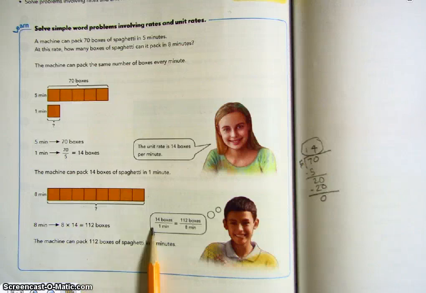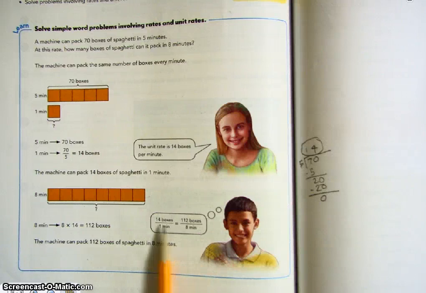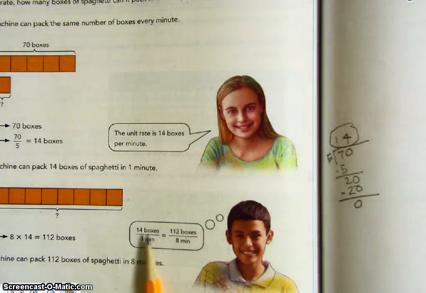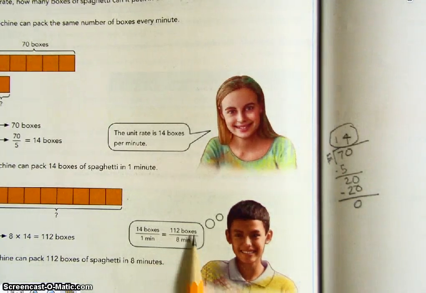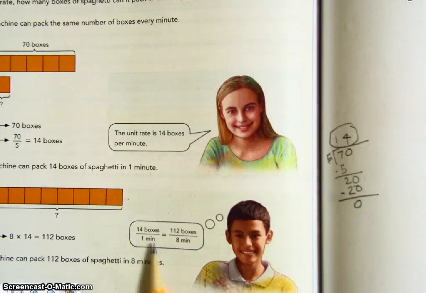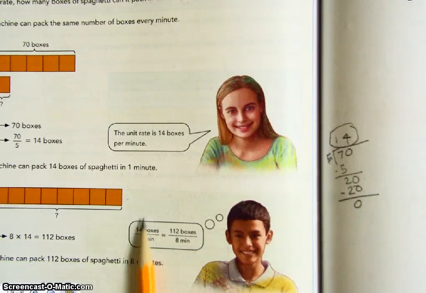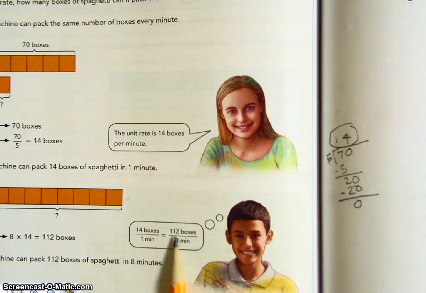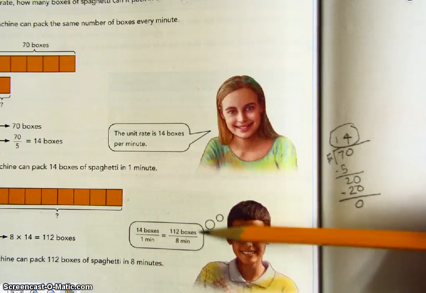So you can write it like this if that helps your brain, as long as you have the same measurement across from each other. I'll zoom in a little bit. Hopefully you can see that. So as long as boxes and boxes are straight across from each other, and minutes are straight across from each other, then you know that's how you're dividing. We divided 70 and 5 to get 14 boxes per minute, and now we would take our, this was the question they were asking, so that should have been a blank.